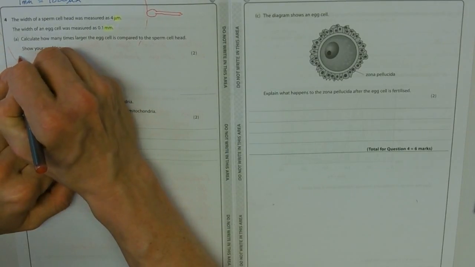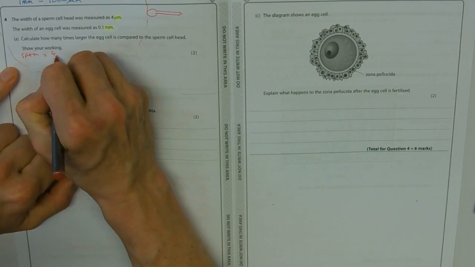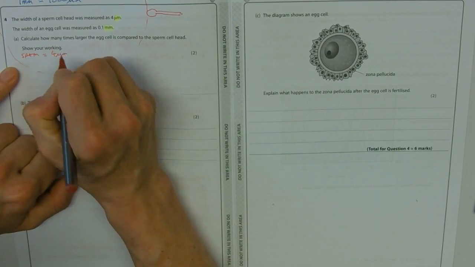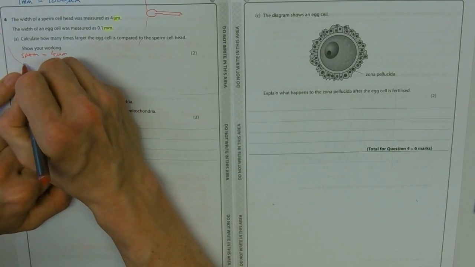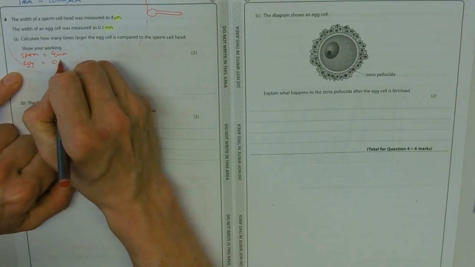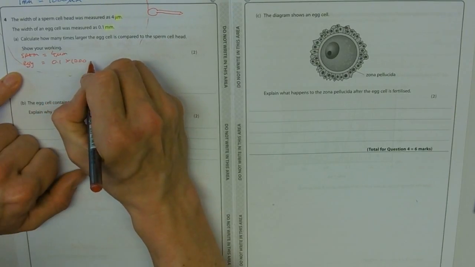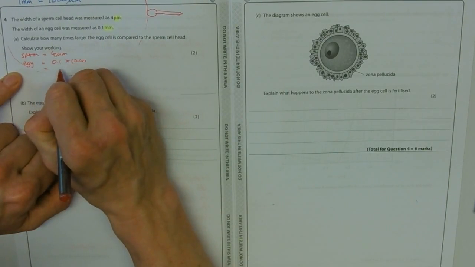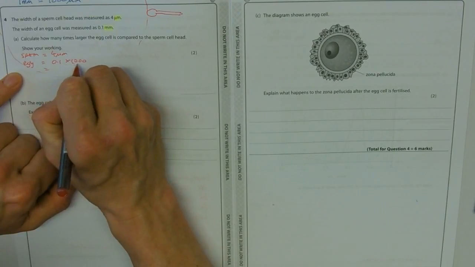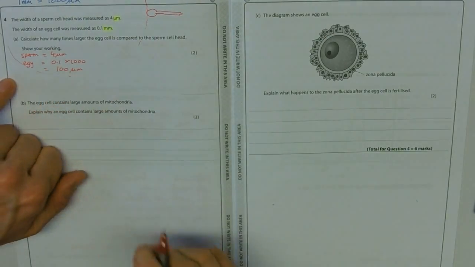So I can do this here. So the sperm is 4 micrometers, the egg is 0.1, but I'm going to times that by 1000 to get it into micrometers. And you can do that in your head. A tenth of 1000 is 100 micrometers. So I know the sizes now.